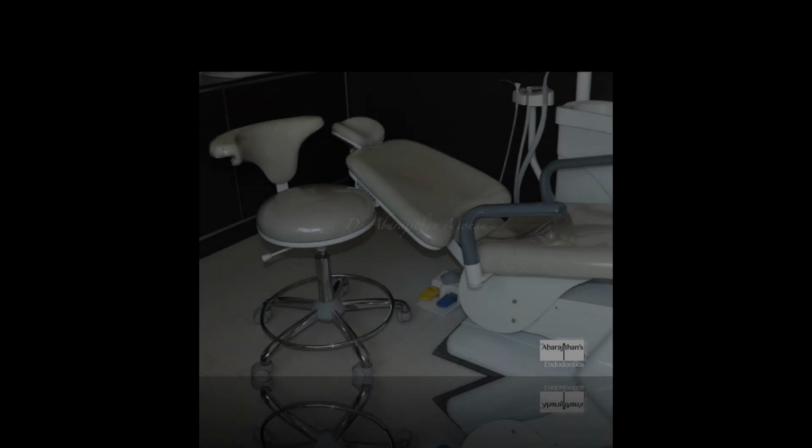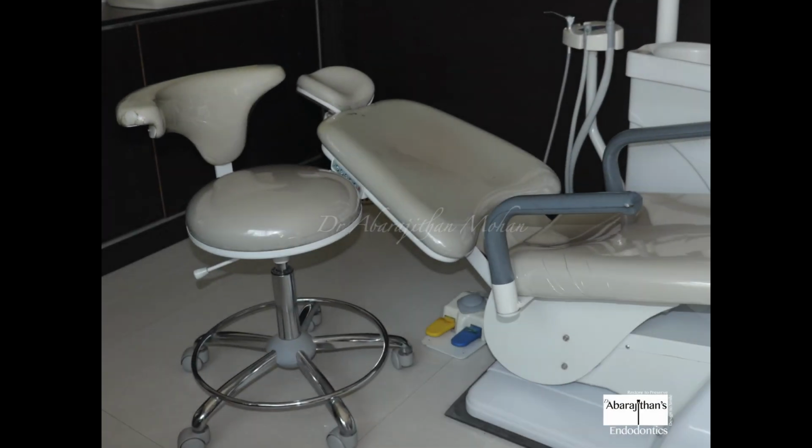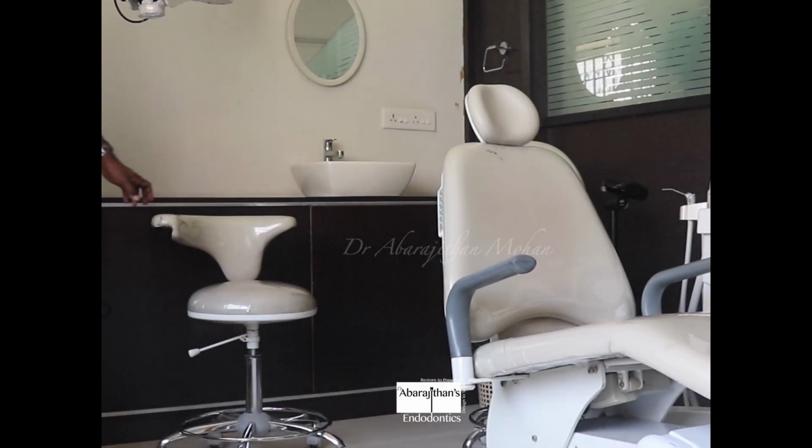But some of the common errors are not just due to our lack of knowledge, it's also due to the selection of the dental chair and the operator's tool, which is very important. So you can see this. This is one type of dental stool that is very common in our practice.